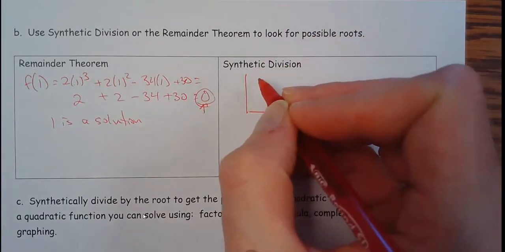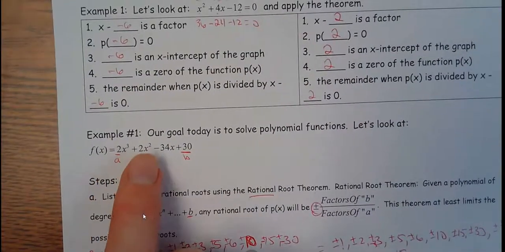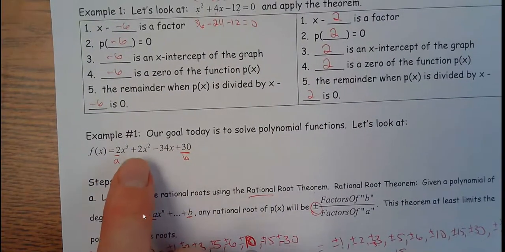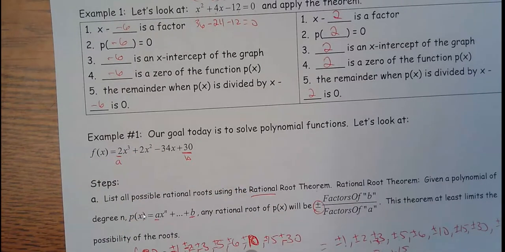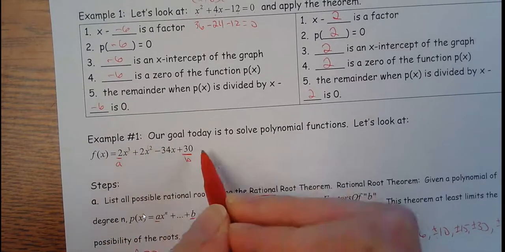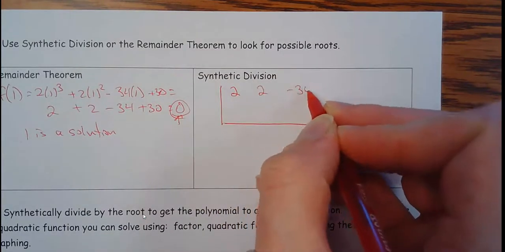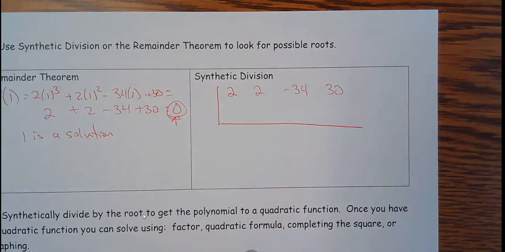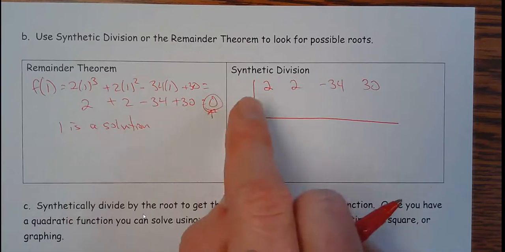For synthetic division, I'm going to write down the coefficients. So it was a 2x cubed, if you remember: 2, 2, negative 34, and 30. We do want to look for descending powers. If anything is missing, I need to put a 0 to hold its place, but there's nothing missing. There's x cubed, x squared, x to the first, and a constant, so nothing missing. I've already checked 1, so I'm not going to find anything new. I already know 1 is a solution.